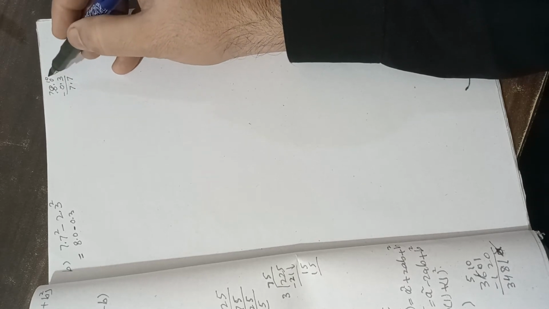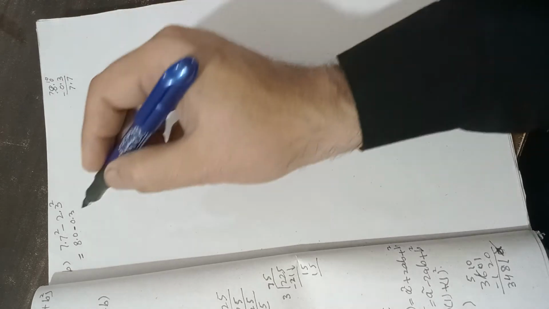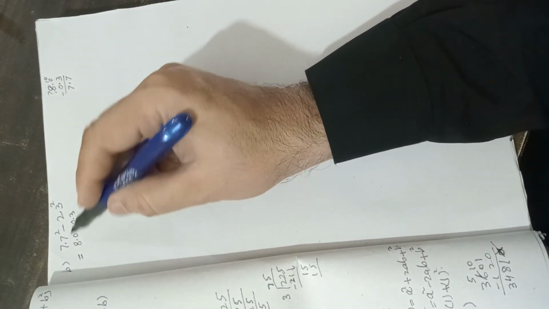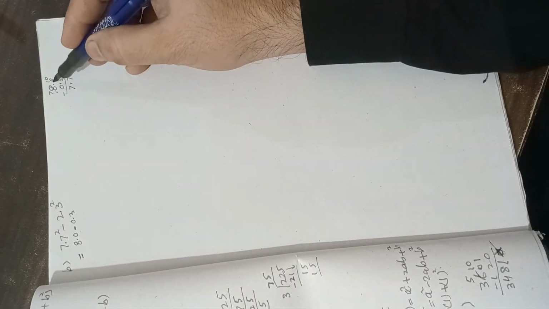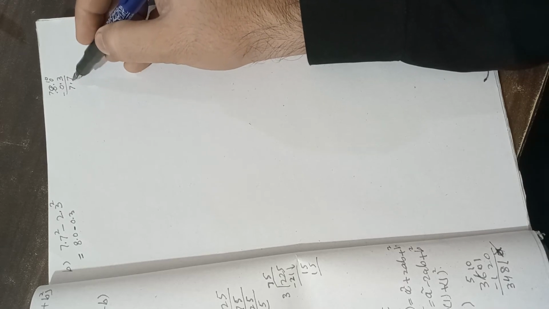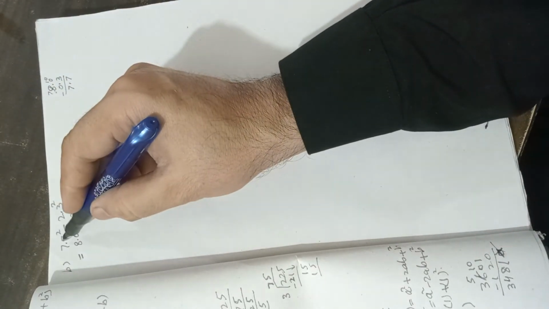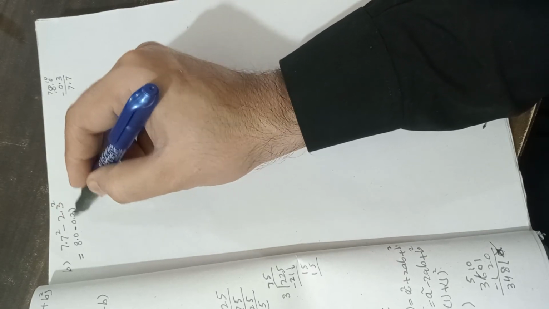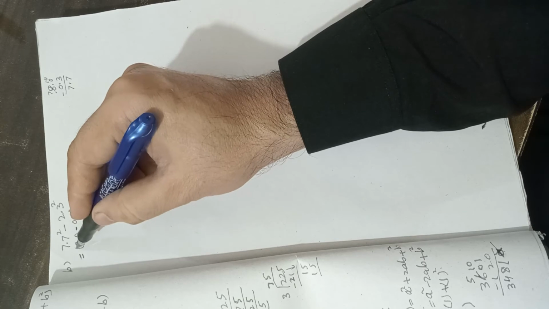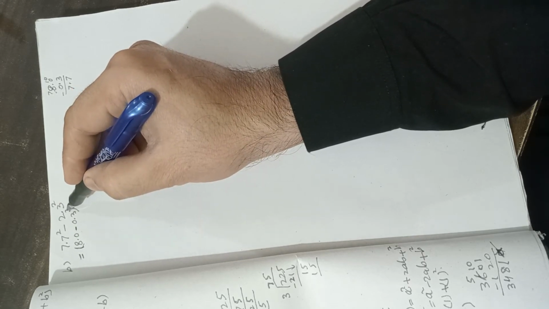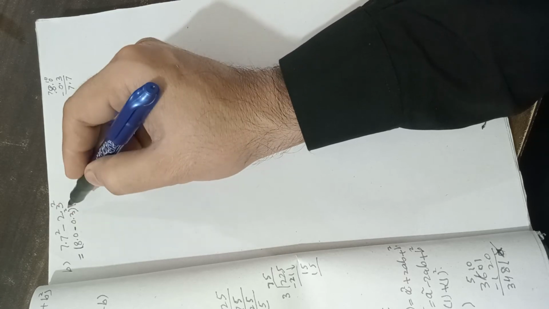So see here, 8 minus 0.3 is equal to 7.7. So this term has changed into this, and due to this square I have used brackets, and this square is here.